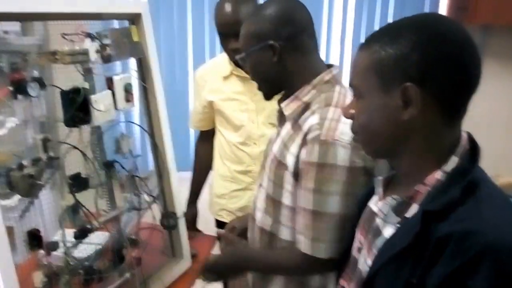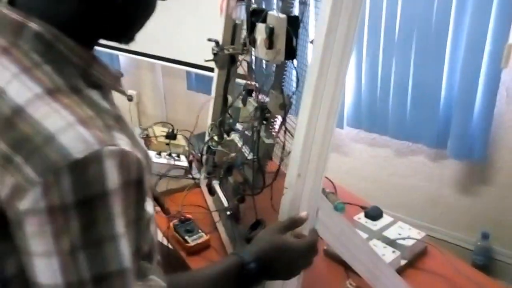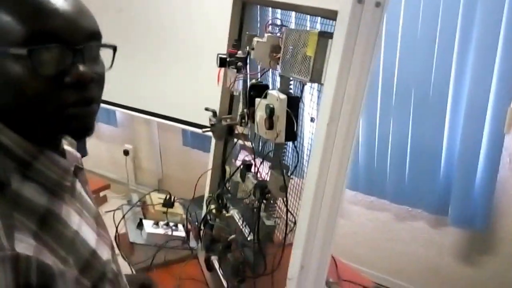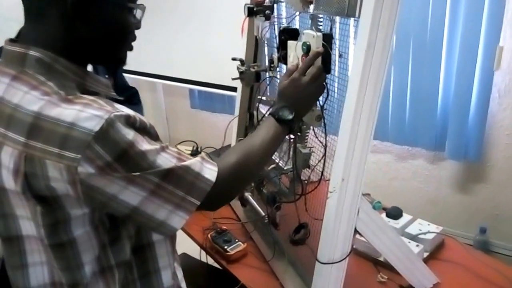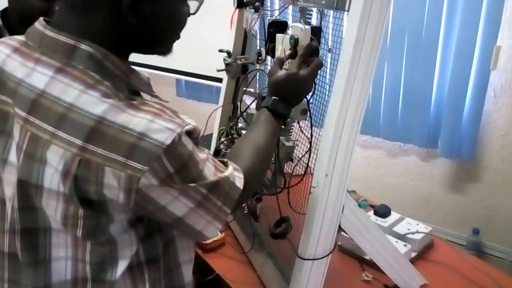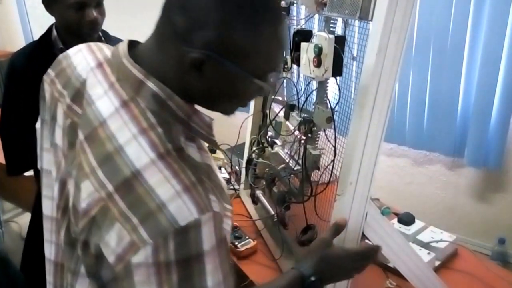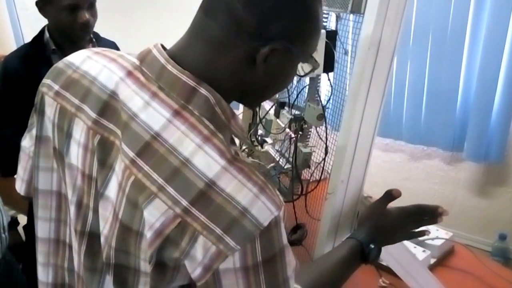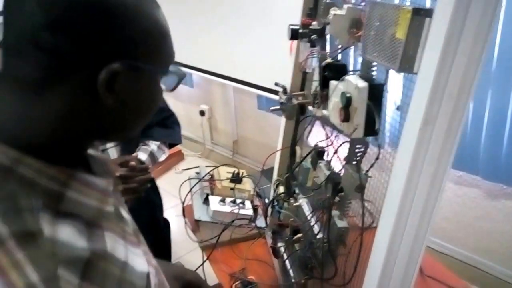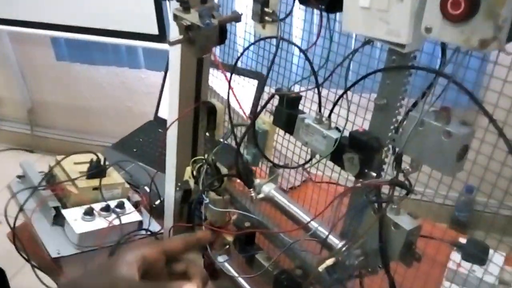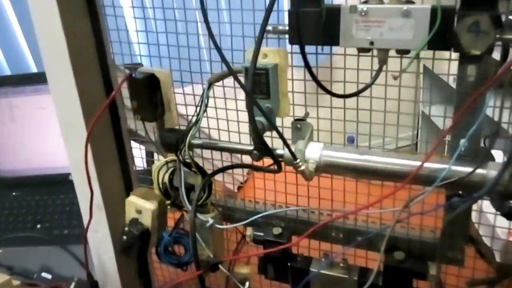It has stopped now, so we can still activate it again. There's one thing we need to understand: the stop button stops it, and we can activate it again. So we can stop it by pressing the stop button, and to activate it again, we activate through the limit switch. The limit switch is sensitive. So as you can see, it's moving to and fro. So our whole aim of design is achieved.